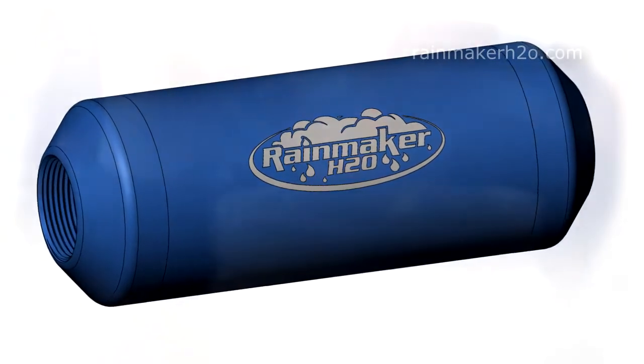The Rainmaker devices, our Rainmaker technology, will reduce surface tension significantly, without any chemicals, without any other inputs other than the energetics, the effect of the energetic influence that the device creates inside the chamber as the water passes through.